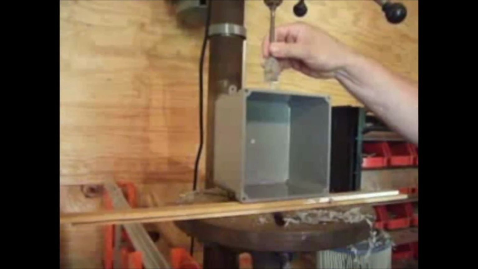Alright, so we're just about to drill the holes into the box, and we used a 7/8 inch paddle bit. Believe it or not, paddle bits work the best on this kind of material. I've used every other kind of bit and they all gum up or melt the plastic and make a nasty hole, but for this, the 7/8 inch one does the best job. And the drill press makes it all that much easier.